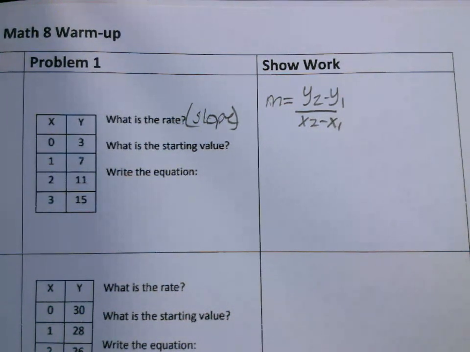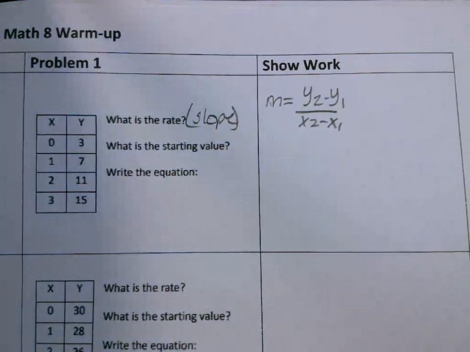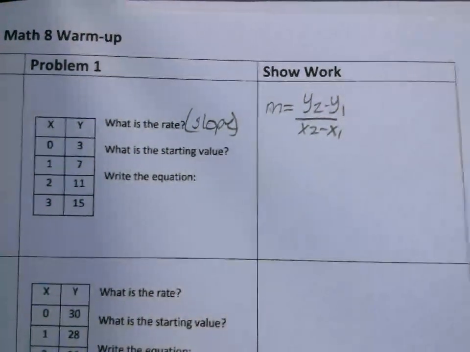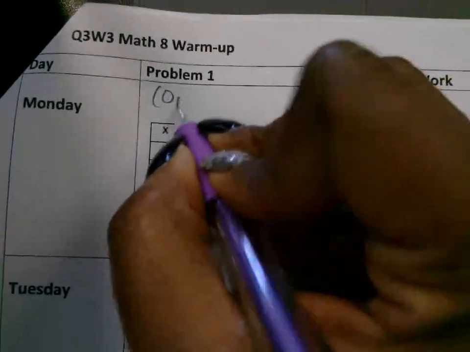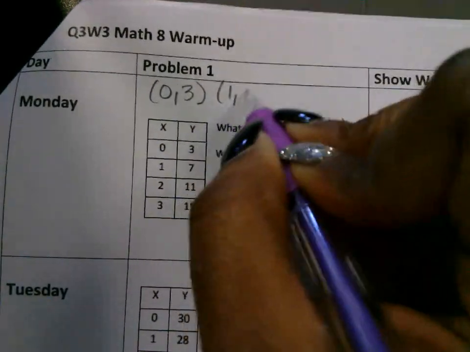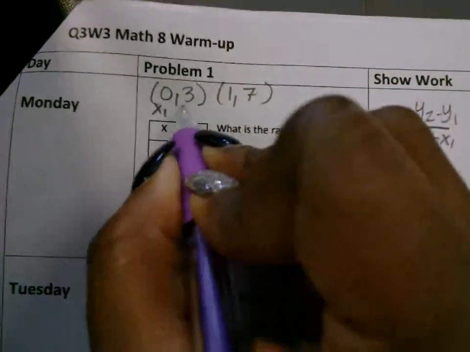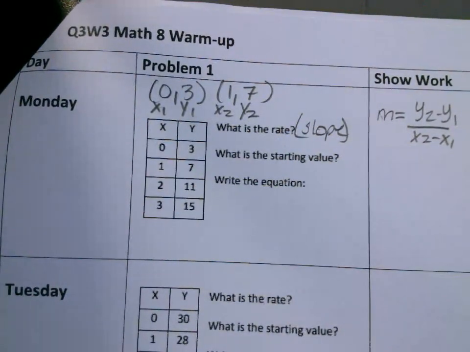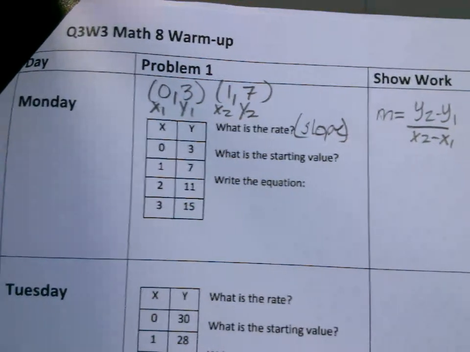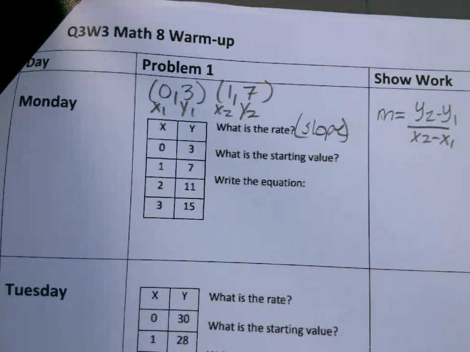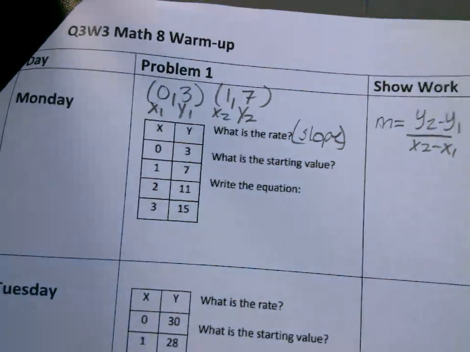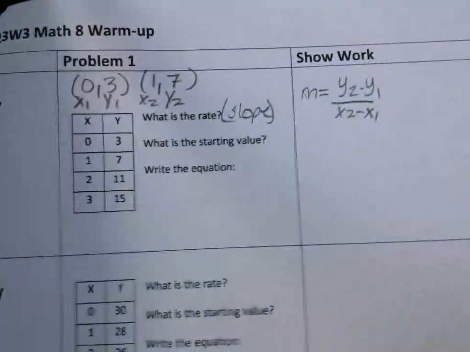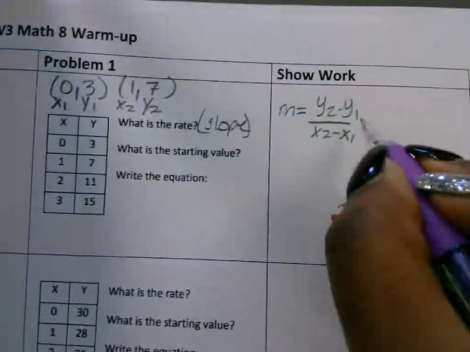All right, here we go. We're going to pick 2 points from the table. What 2 points would you like to choose? What 2 points do you feel are going to be the easiest to substitute? 0, 3, and 1, 7. Okay. x1, y1, x2, y2. Label the ordered pairs. When we label those ordered pairs, what are we going to put on the top? What minus what?